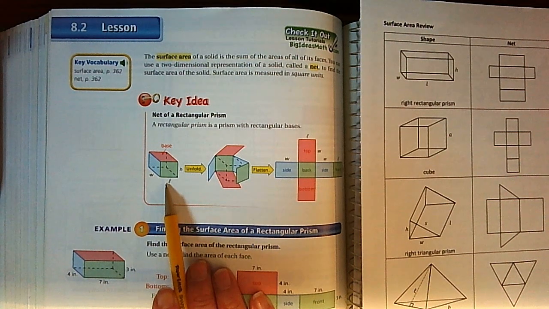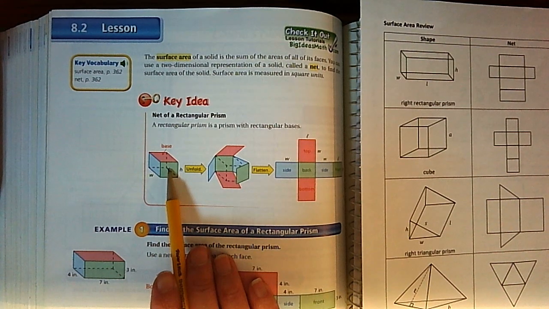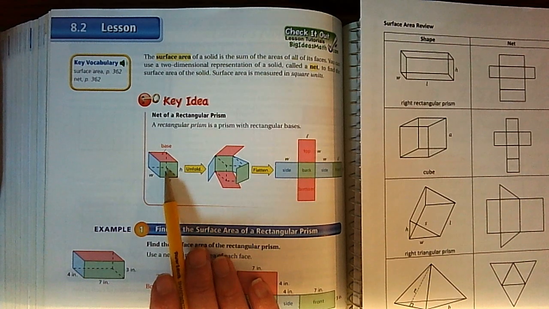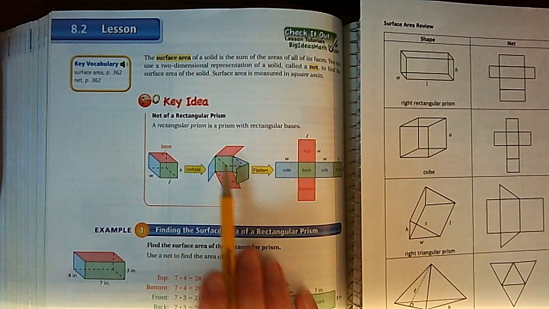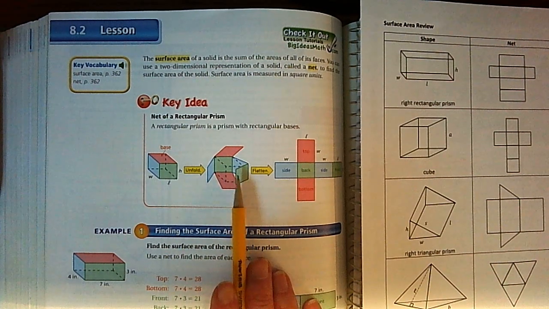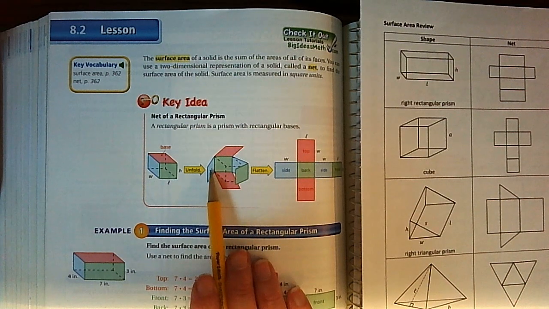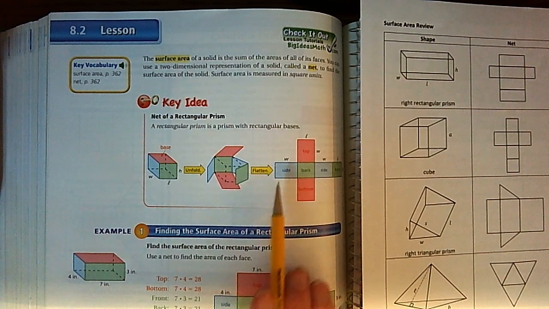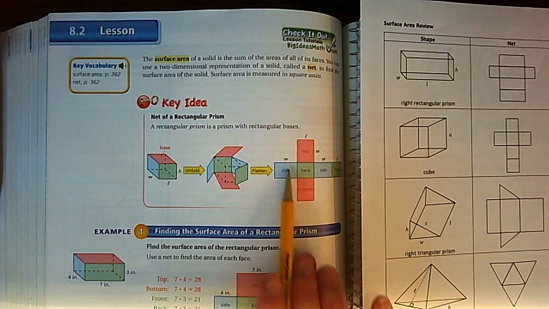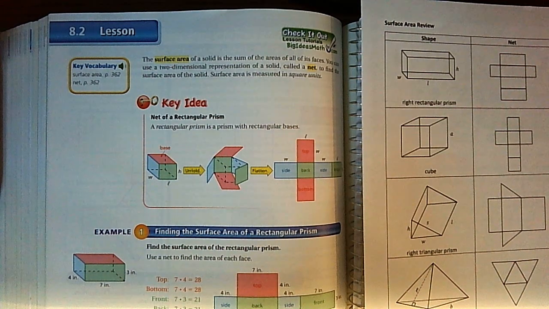So in order to find the surface area, you just find the area of each face. Now in a rectangular prism, there's going to be duplicates. Like this front is going to look exactly like the back, and you can kind of see that here with these two green pieces. The top and the bottom are going to be the exact same size, and the two sides are going to be the exact same size. So when you unfold this and flatten it out, then you can find the area of these 6 pieces and then add them together.